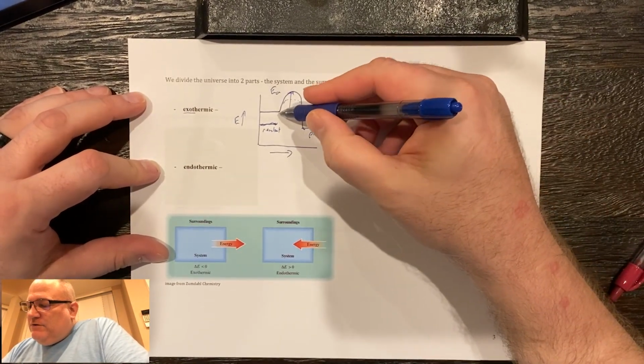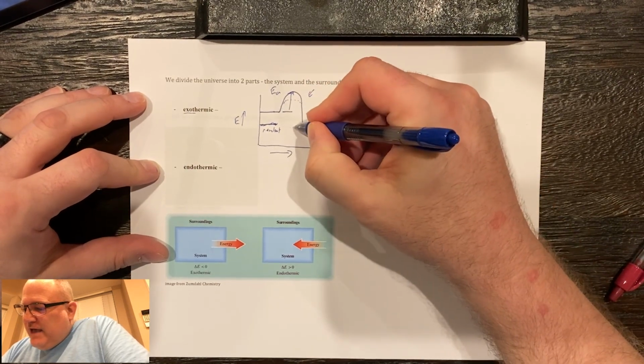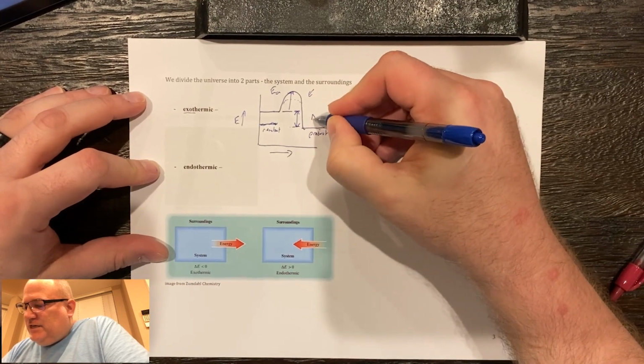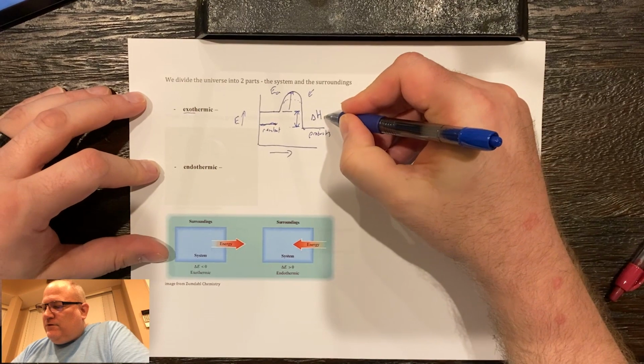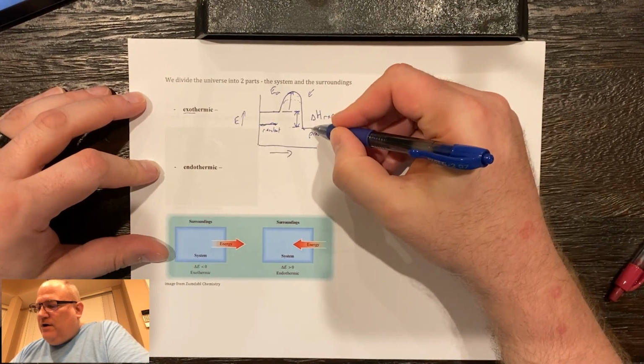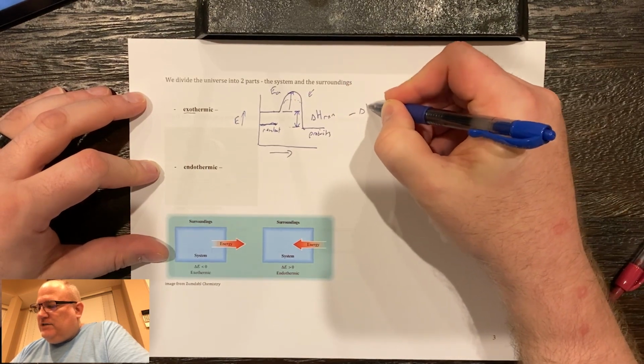But if you notice here, the energy of the reactants versus the energy of the products, this gap right here, is the change in energy that we're interested in. That's actually the change in enthalpy for the reaction, and that's the products minus the reactants. If you notice here, our products have less energy than our reactants do, so we're going to have a negative change in enthalpy.